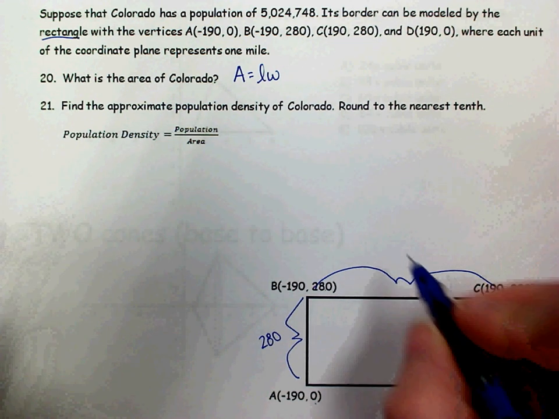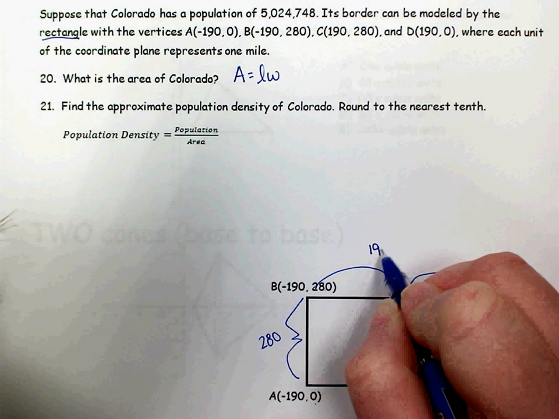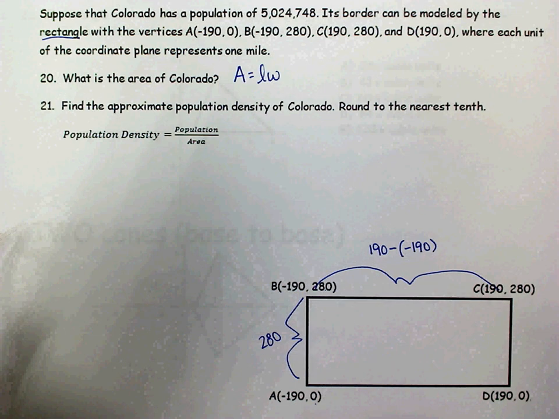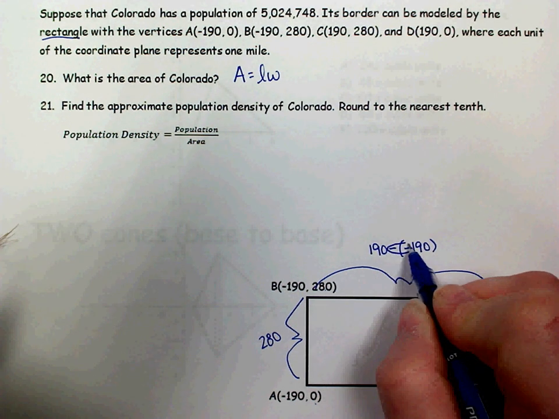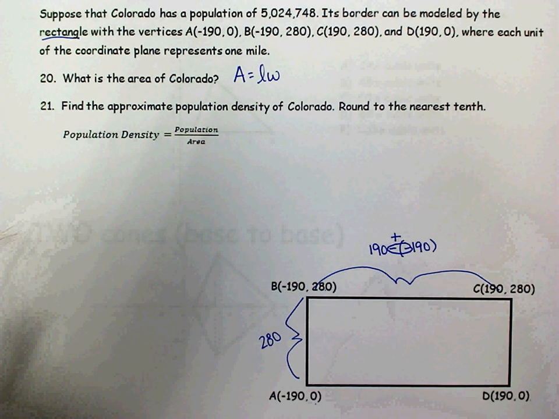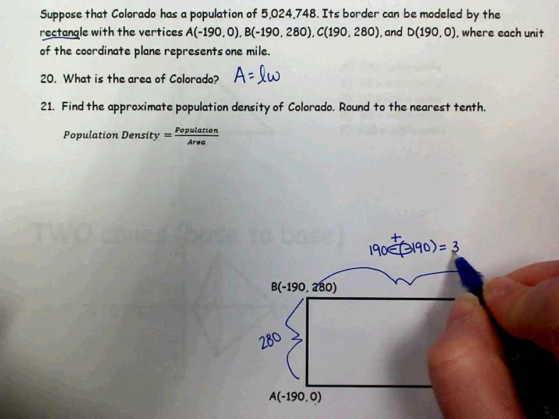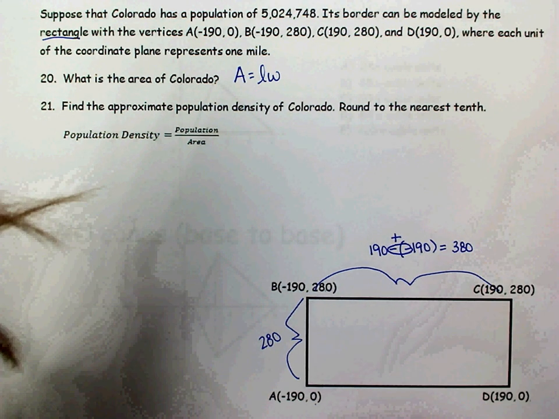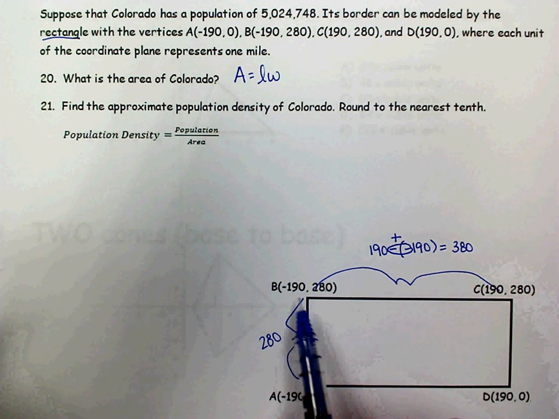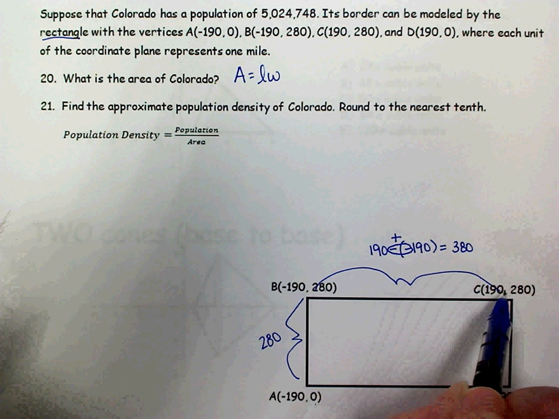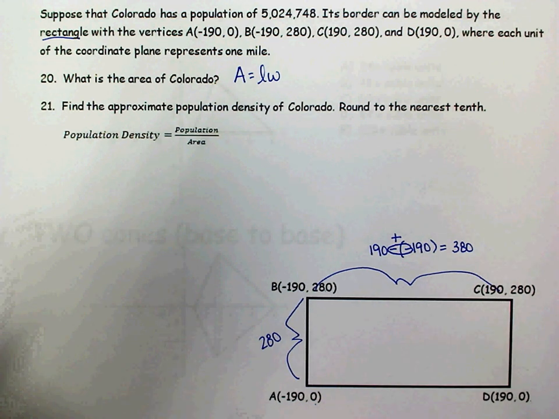And so I'm going to take the larger number, which is 190, and subtract the smaller one, which is negative 190. And so I know when I subtract a negative, that's the same thing as adding. So 190 plus 190 is 380. So that length is 380. So there's 190 units till you get to 0, and another 190 units. So altogether you have 380 units.